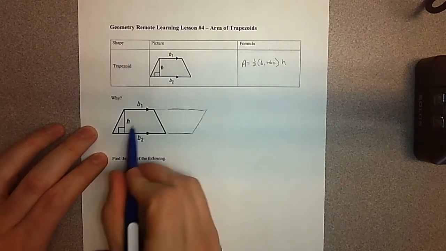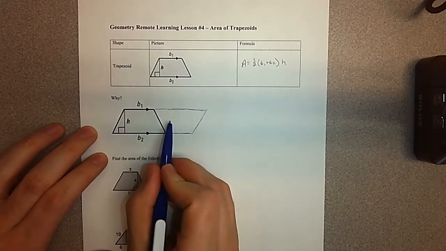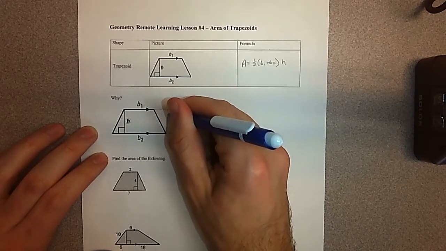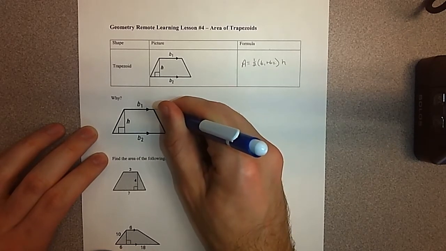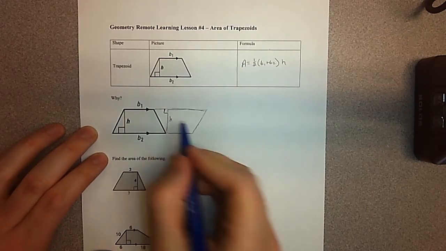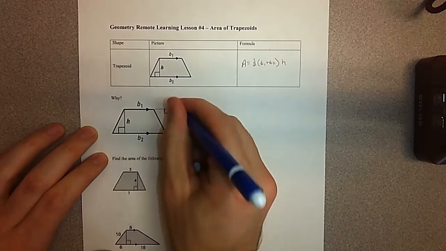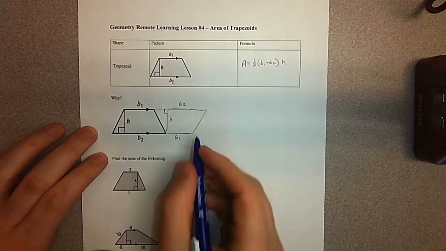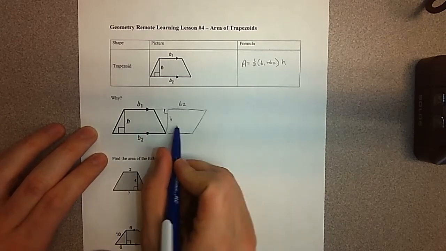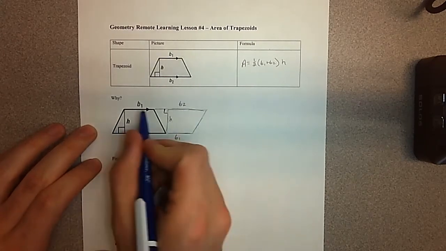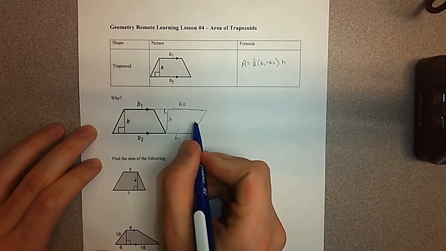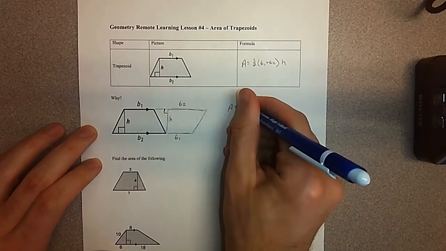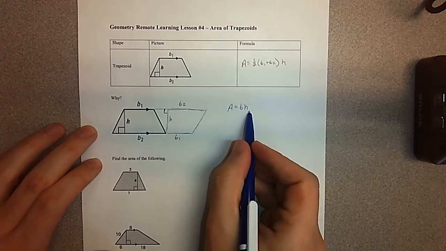This is a copy of this. I just flipped it over, moved it across, and if you would imagine for me, here's that height. The right angle would end up right here. I'll put it this way though. This would be base 2, and base 1 would end up down here. Now, what have I made here? I have made for this whole entire shape, so the whole thing, both of them put together, is a parallelogram. And if I were to find the area of a parallelogram, that would be base times height.